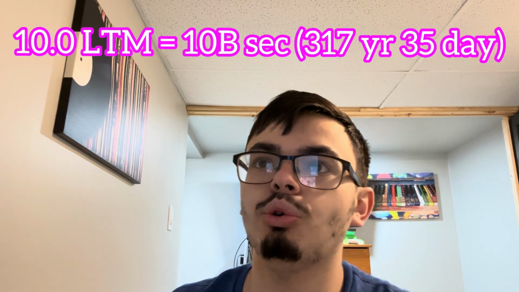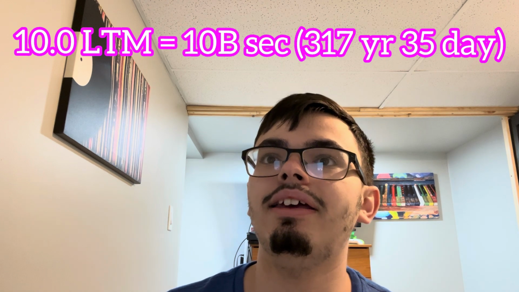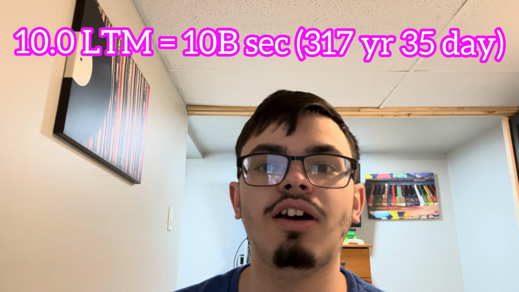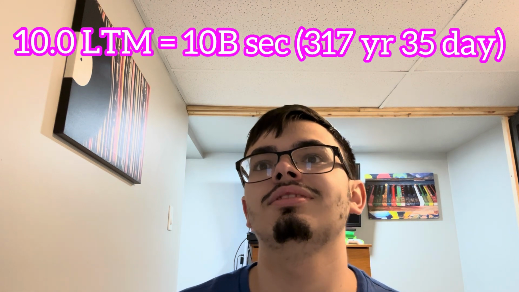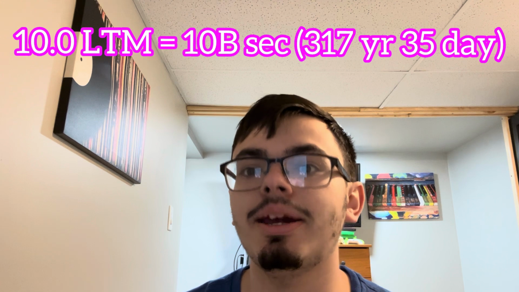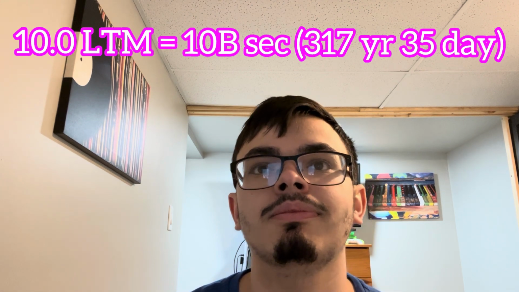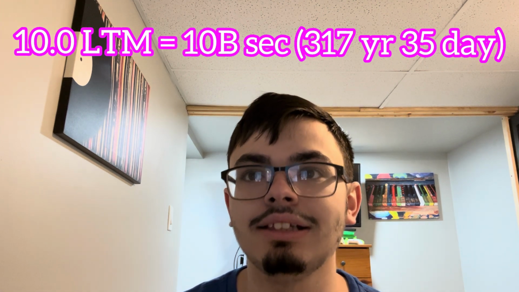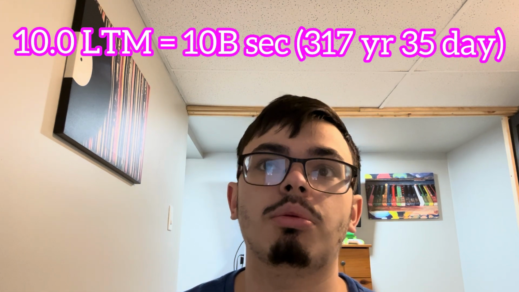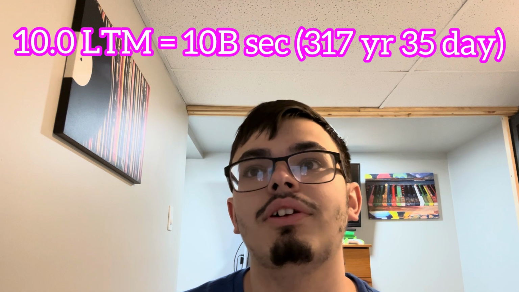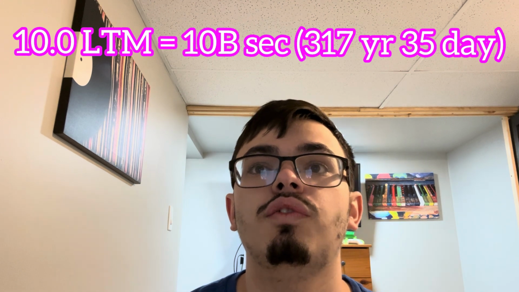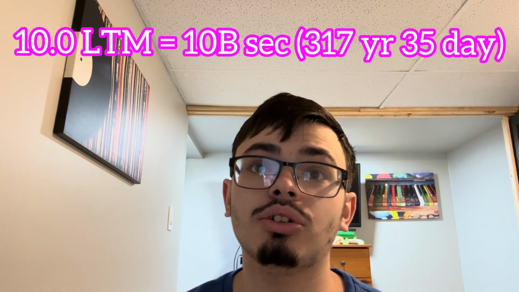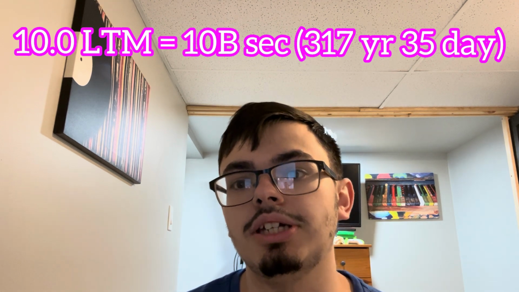10.0 LTM is 10 billion seconds, or 317 years and 35 days. Do I even need to say how many days anymore? If we were to travel this amount of time into the future, forget about it. We would all be long gone. The oldest that someone can live on this scale is 9.5, which is about 100 years. If we traveled a 10.0 into the past, we'd be in 1708. That's before George Washington or Mozart were even born. The world was tremendously different that long ago, and I bet it will be this far into the future as well. While this may seem like a long time, it still makes up just a small fraction of human history.